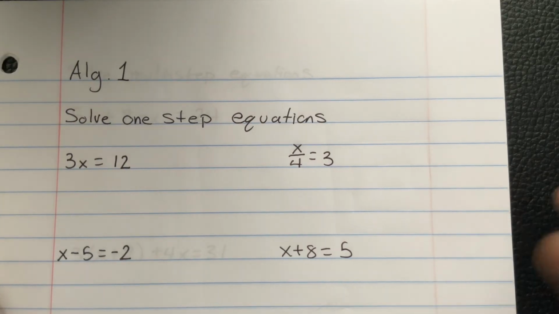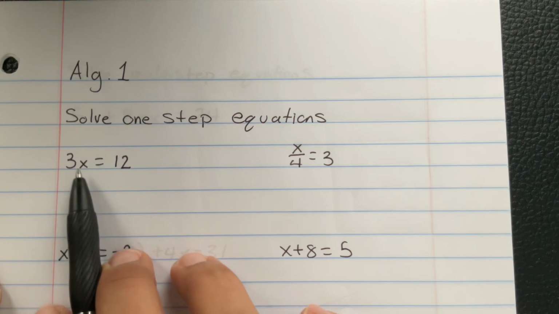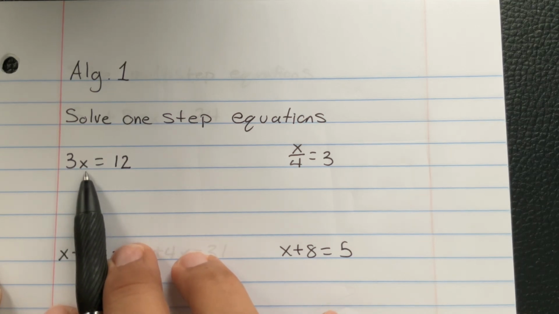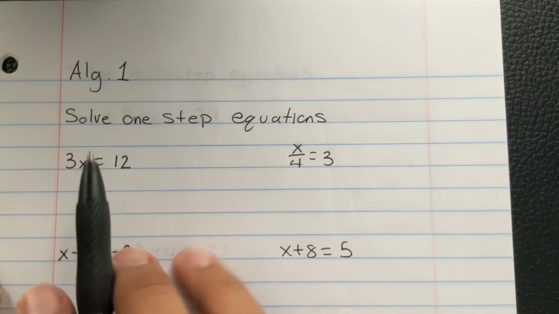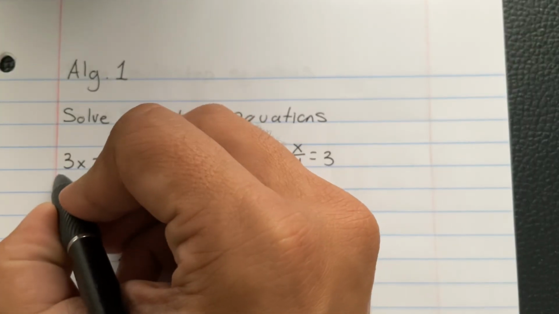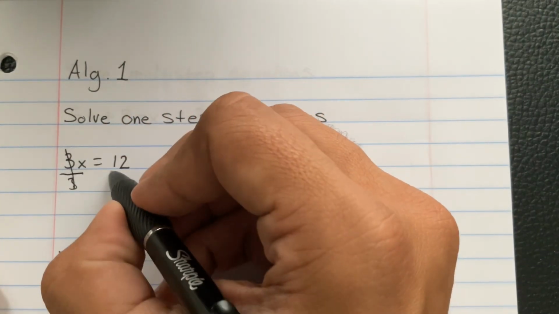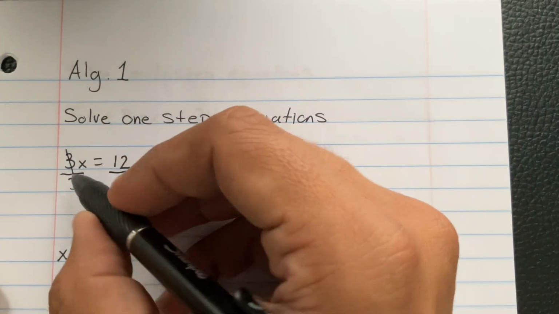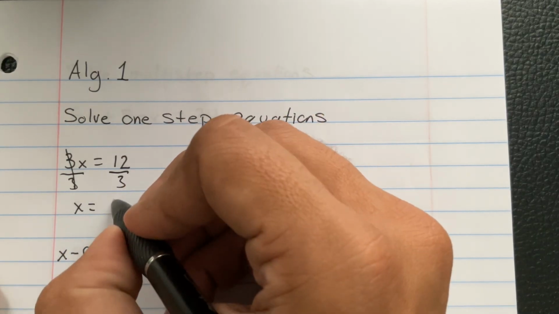All right, let's solve one-step equations. To solve this, we figure out what's happening to the variable, and we do the opposite. So 3 and x are multiplying, so we are going to divide by 3, which cancels, and do the same thing to the other side. And now I have x by itself equals 4.